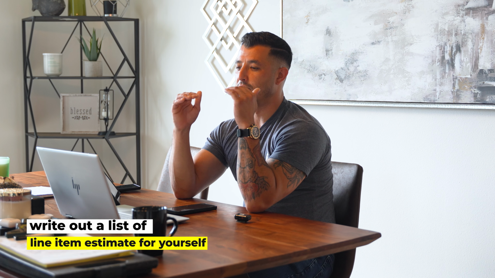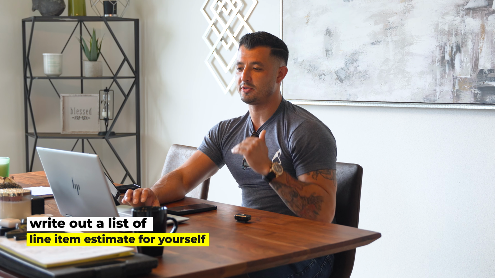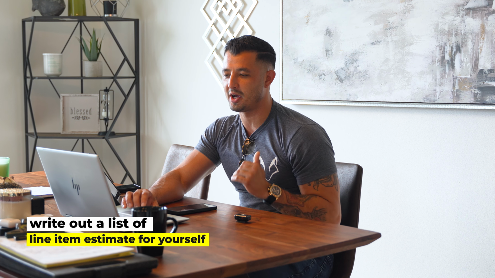So the first step, before we go to make the smart estimate templates, is for you to write out line item estimates for yourself. You don't even have to do them in Job Nimbus necessarily. You just need to have the line item estimates made up so that you know all the items you're going to have to add to the products and services in Job Nimbus. So if you only offer shingle roofs, it'll be very simple. You'll only have one line item estimate to work out.